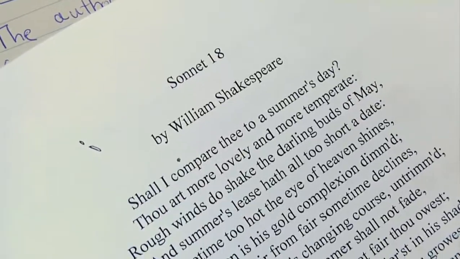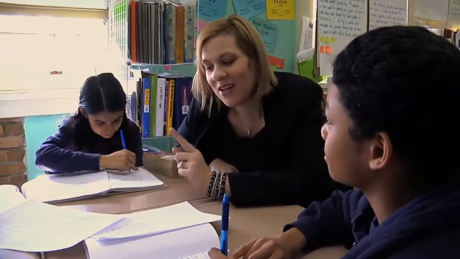Thou art more lovely and more temperate. Knowing that, can you reread it from a different way? Oh, I knew it. I knew he was talking about women.